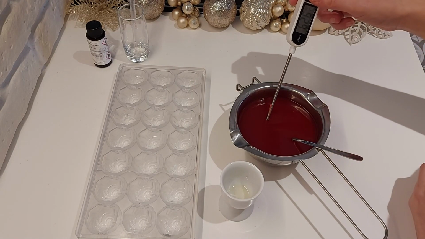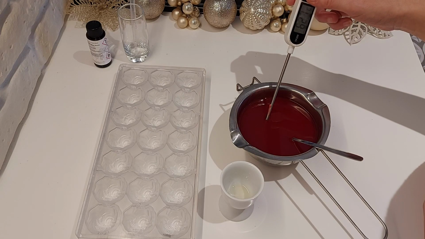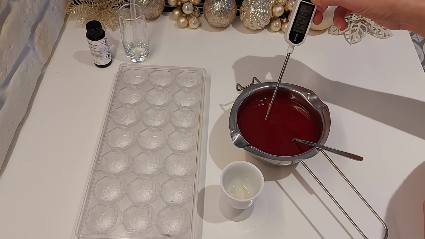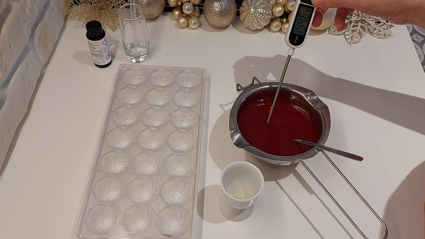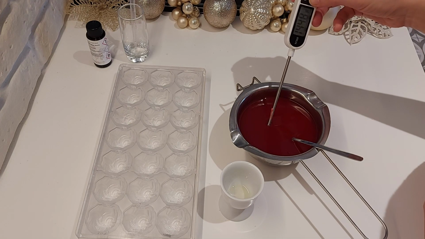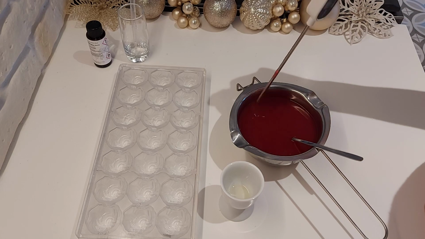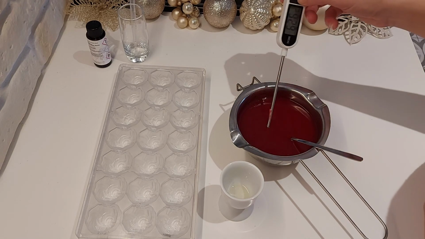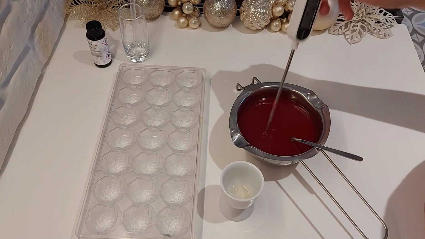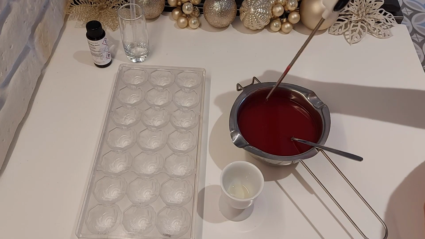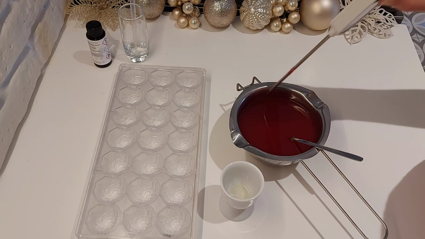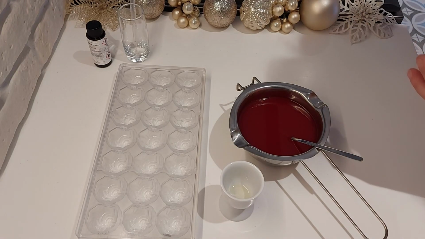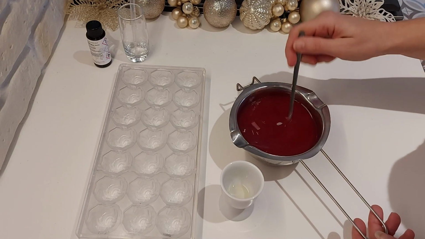We are on 62.7 degrees Celsius, and in Fahrenheit that will be 144.8. There we go. This is a fine temperature to pour in your scent. You can get it down to 60 even, but I think 62 is quite fine, or 144 Fahrenheit. Just going to give it an extra stir here.